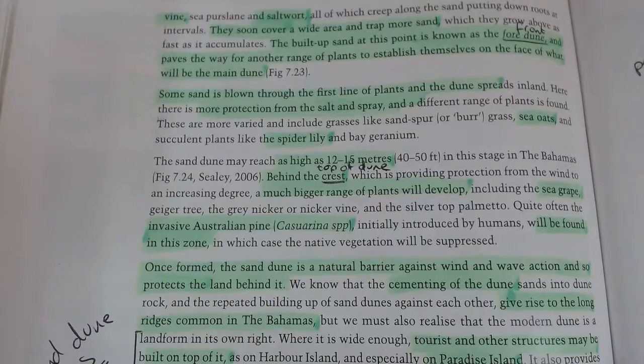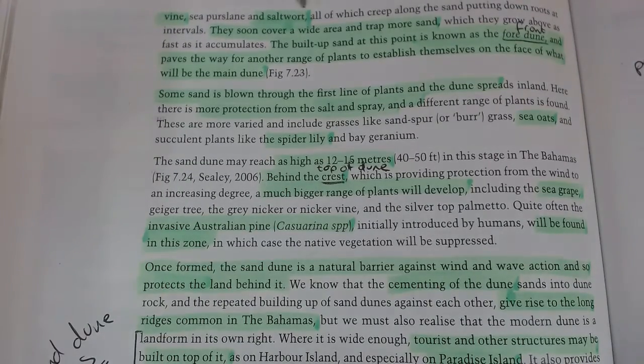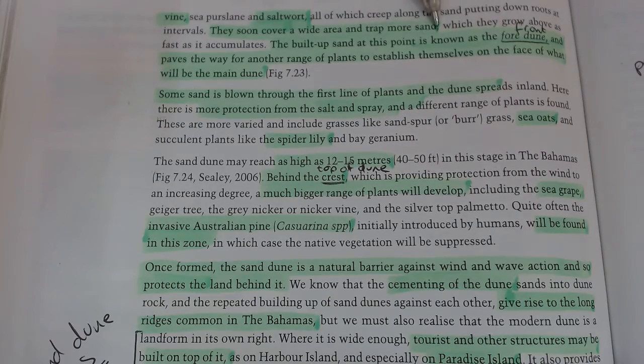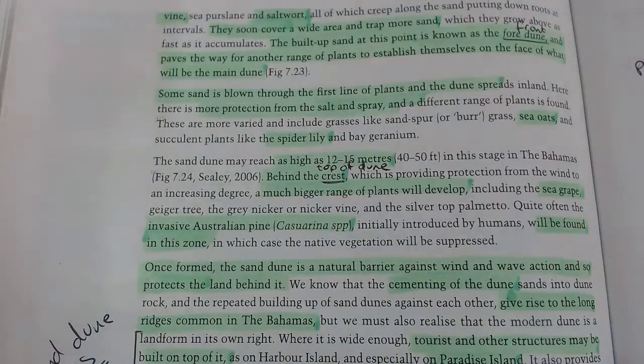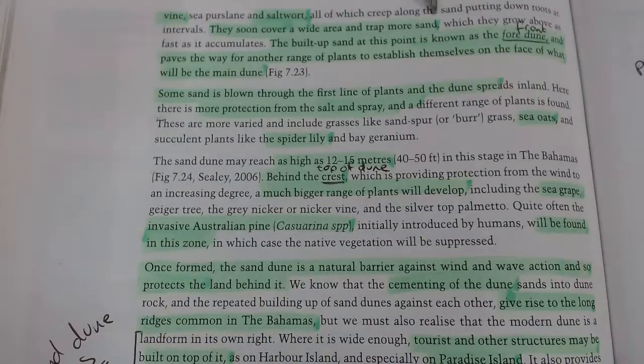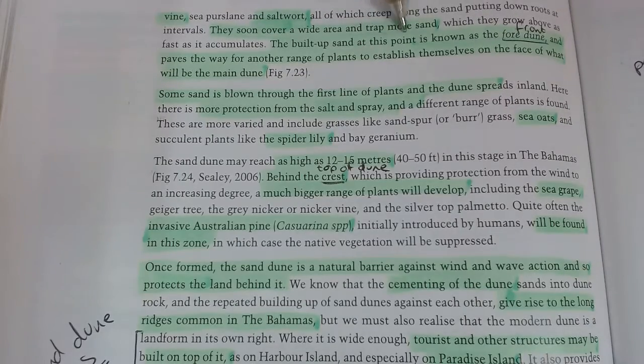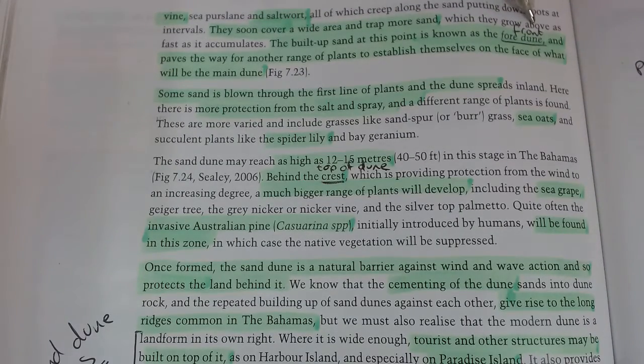Moving on quickly, okay? We got some more of the vegetation, saltwater, and so on. All right. So this vegetation, they soon cover a wide area and trap more sand. So we're still talking about the formation of our dunes. We got sand being blown up onto the back of the beach, being trapped by all this vegetation. Okay. The buildup of sand at this point is known as the foredune, the front of it. Okay, we'll look at a diagram in a little bit.